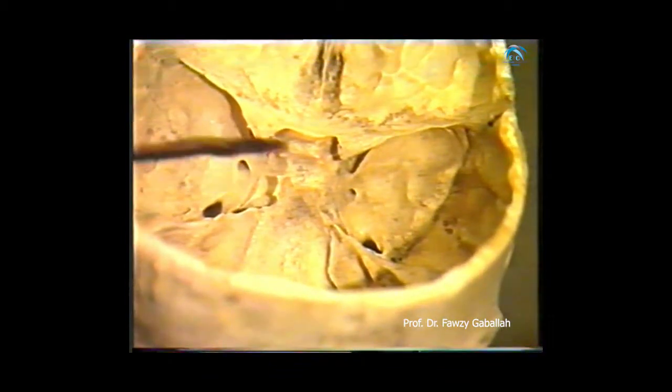The dorsum sellae projects on each side to form the posterior clinoid process, which gives attachment to the peripheral or attached margin of the tentorium cerebelli. The medial end of the lesser wing of the sphenoid projects as the anterior clinoid process, which gives attachment to the free edge of the tentorium cerebelli.